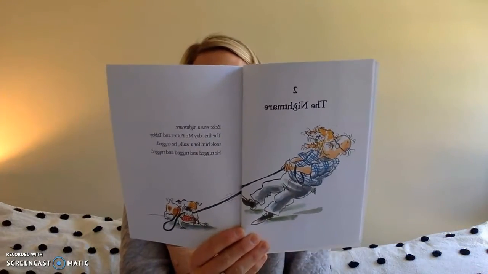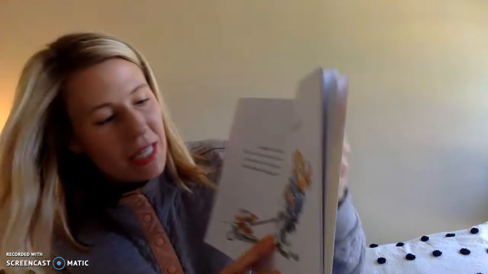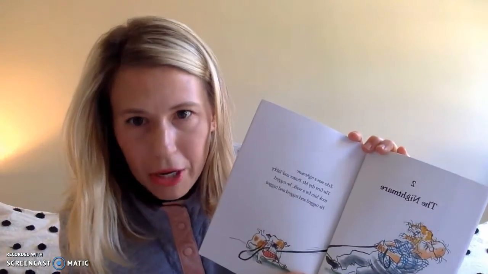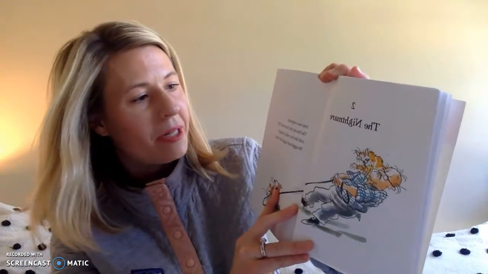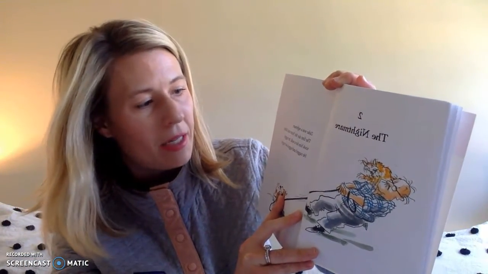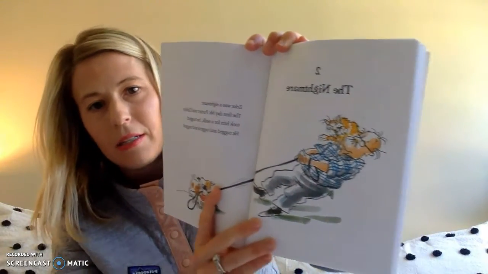Chapter 2, The Nightmare. Zeke was a nightmare. The first day Mr. Putter and Tabby took him for a walk, he tugged. He tugged and tugged and tugged.